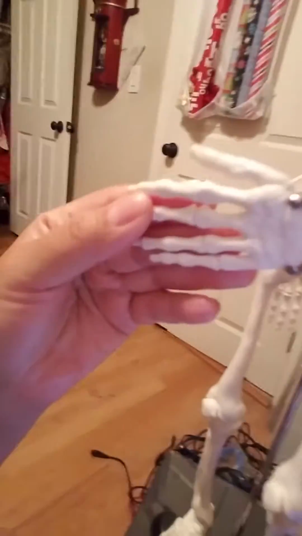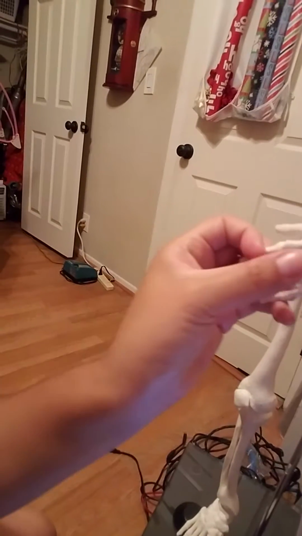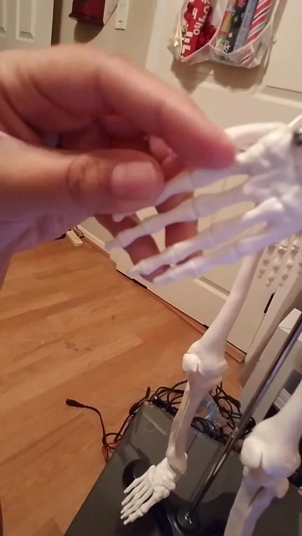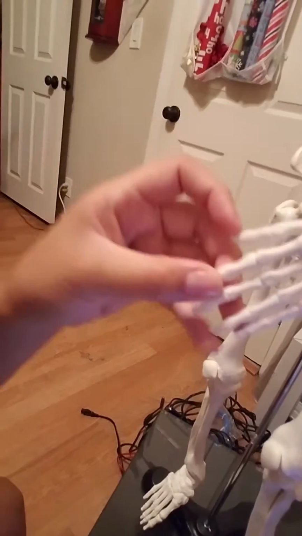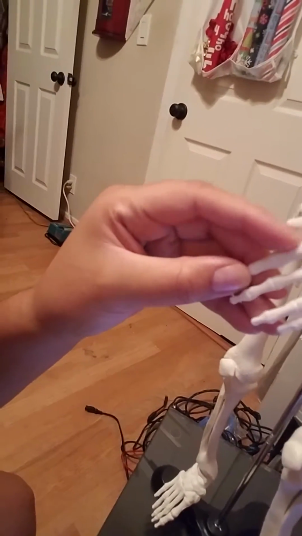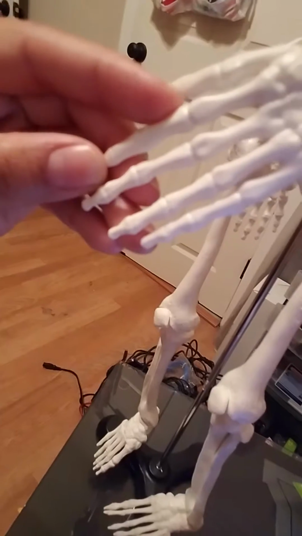Examples of short bones would be the metacarpals, like on the hand. It would be like these here, this one, or the phalanges, which are like each one of these.